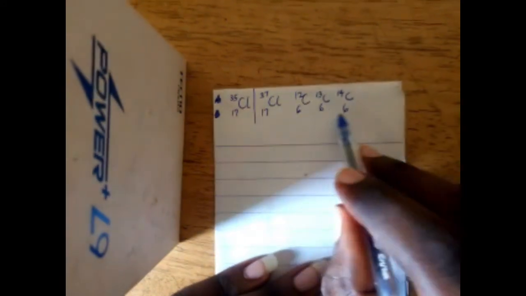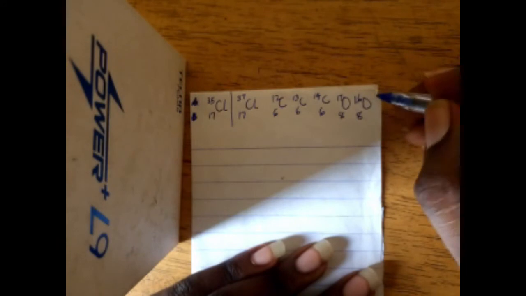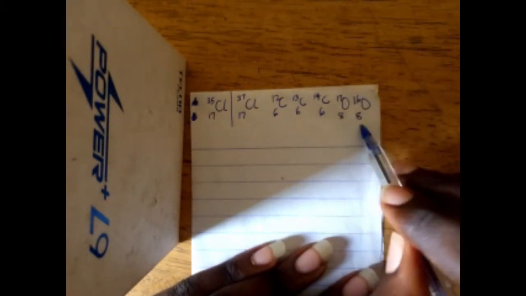They have the same atomic number, different atomic masses. So this is also isotopy. You can also have oxygen 17 and oxygen 16. This is also isotopy. They have the same atomic number, different atomic masses.